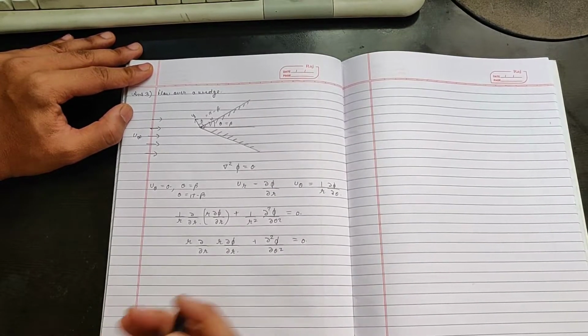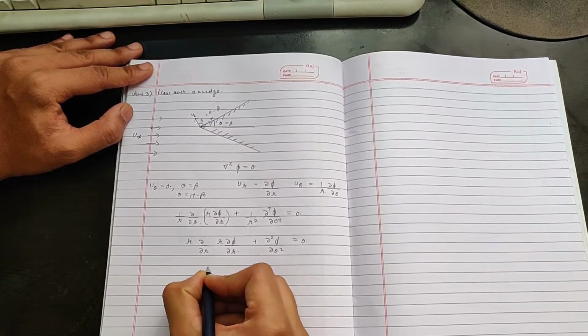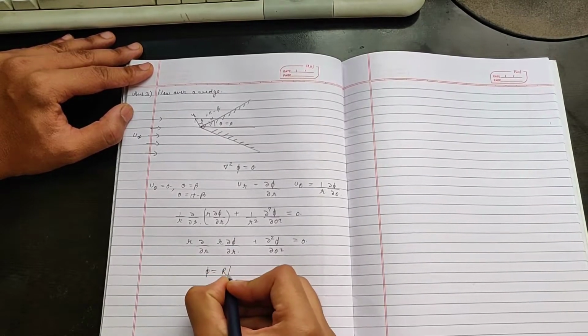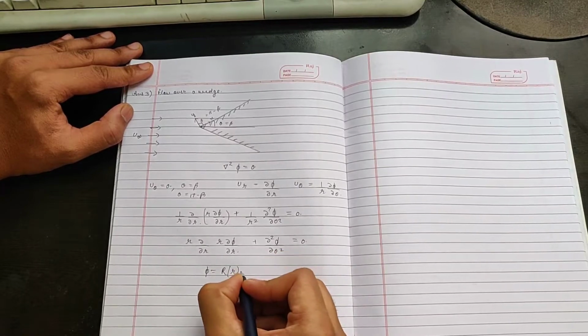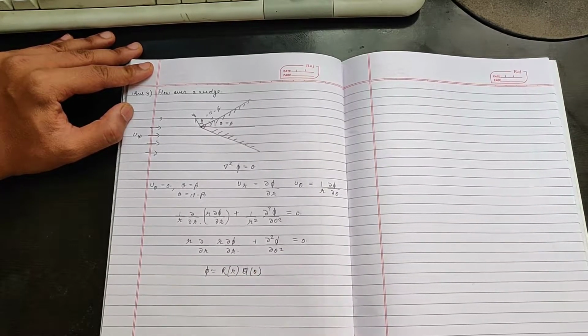If we want to separate the variables, let us assume the stream function to be some capital R, which is a function of small r, times some capital theta, which is a function of small theta.